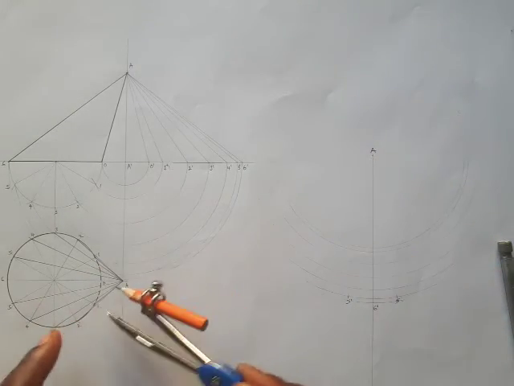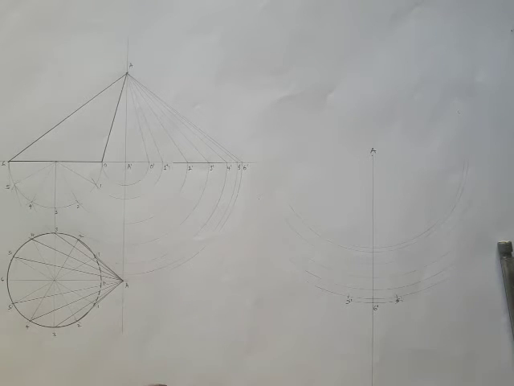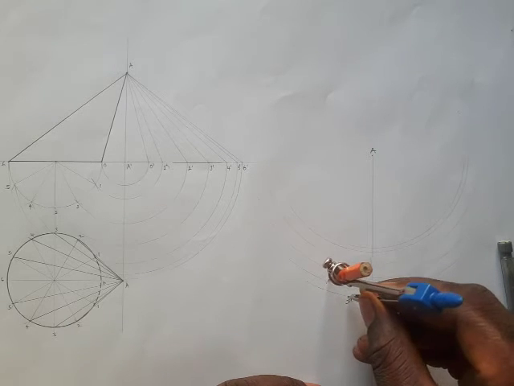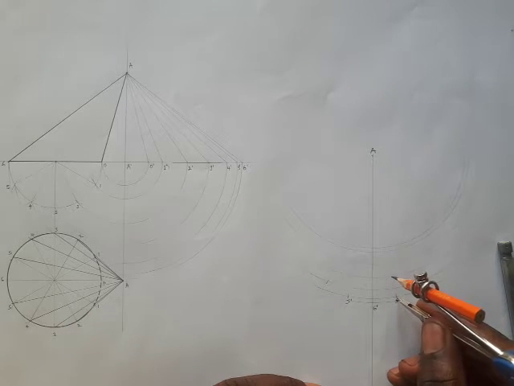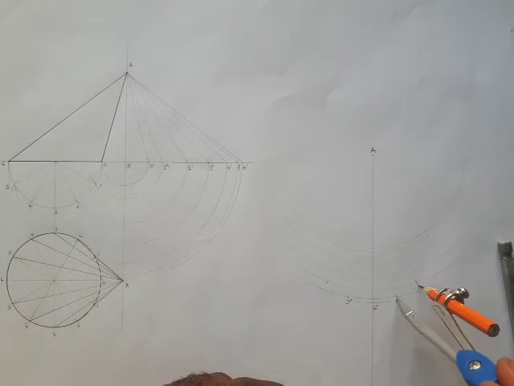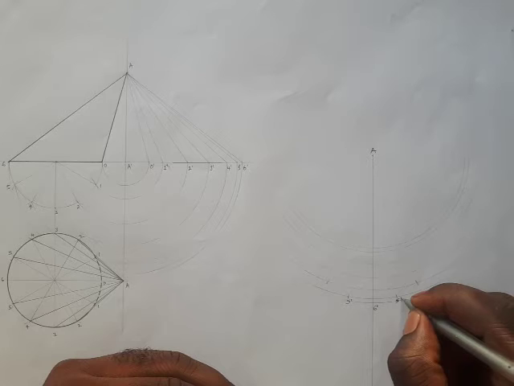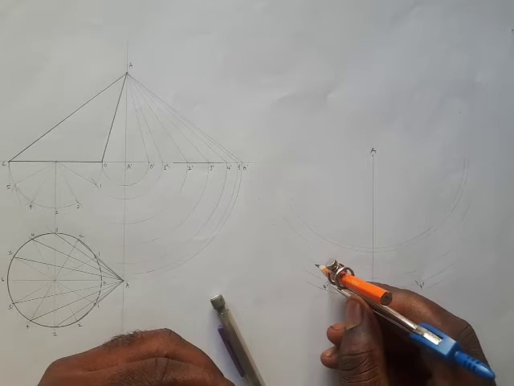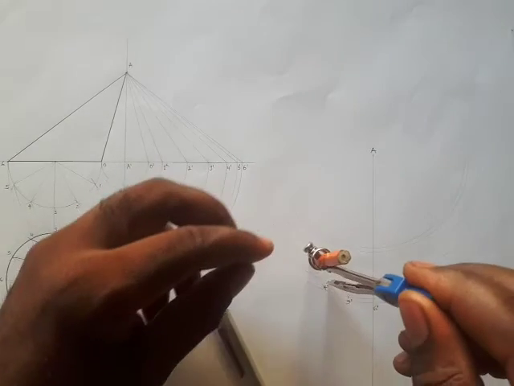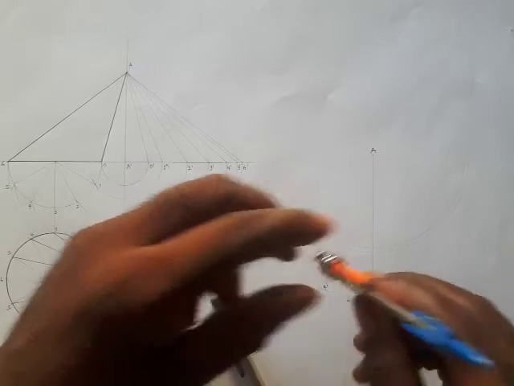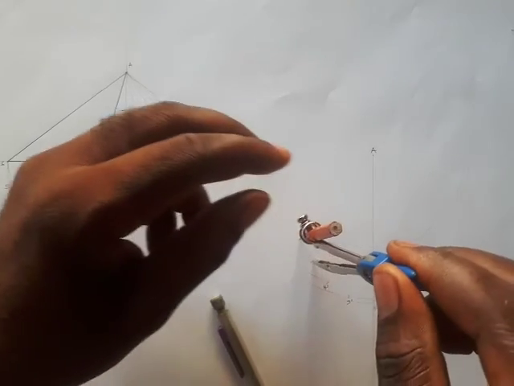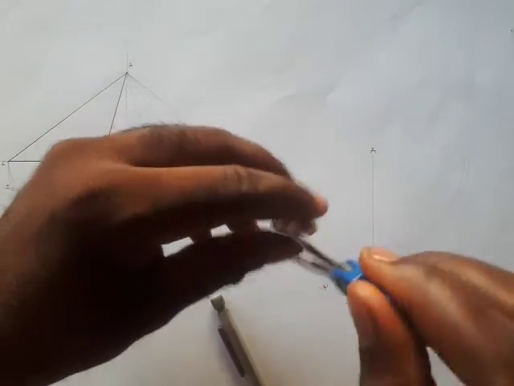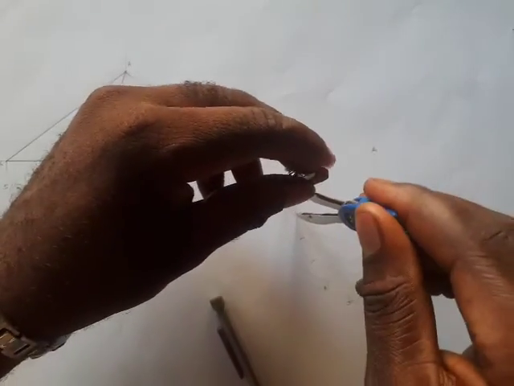Now with this same radius, this distance we took from this plan, needle on this point here and cut the arc next to it. All right, needle here also, cut the arc next, and this is your what? Remember, this 5 prime, this becomes what? 4 prime, 4 prime. Then needle on 4 prime, this point here, cut the arc next to it. So I'll just do it for all so I don't waste time. Needle here, cut the arc next to it. You needle here, cut the arc next to it. Needle here, cut the arc next to it.